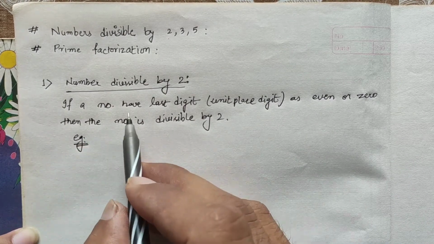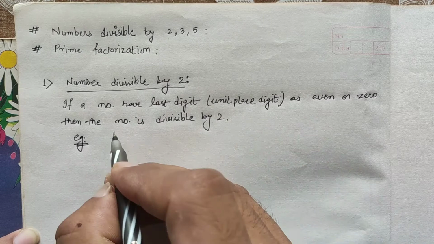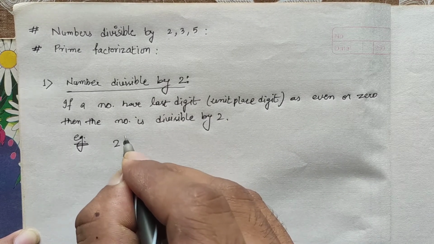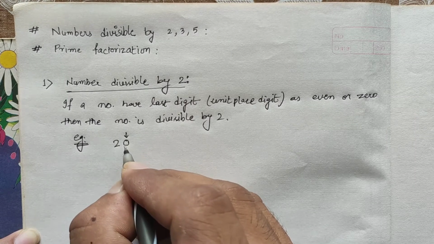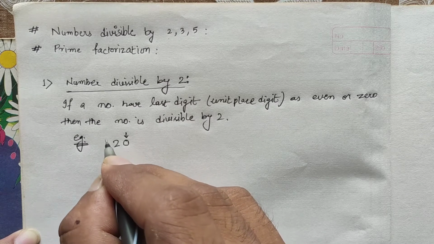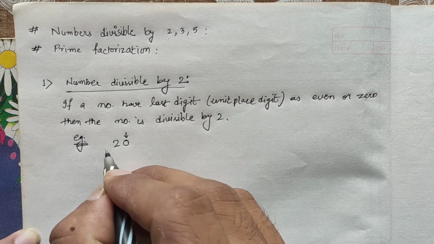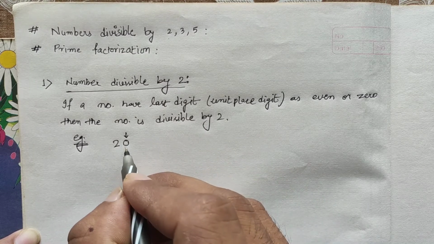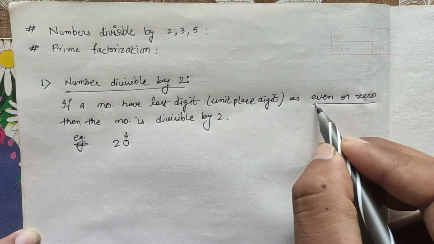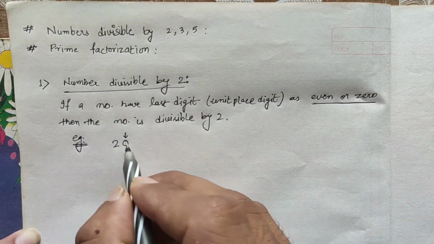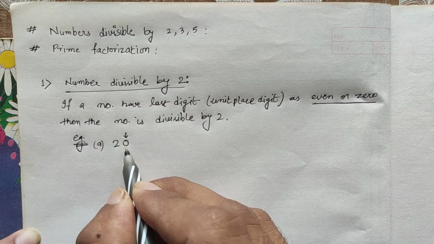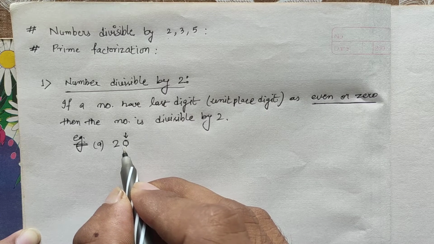A number that has a last digit or unit place digit, for example 20. This is the last digit, or unit place, or we call it the ones place value, then tens, and if there is another, the hundreds place value, like that. So this is the ones place digit, and it is 0, so as per our definition, even or 0. If the number has its last digit as 0 or an even number, then it is divisible by 2.